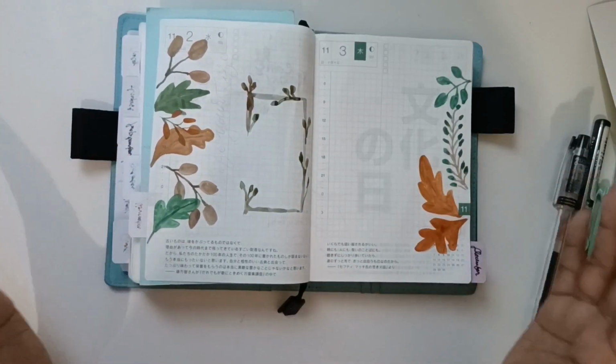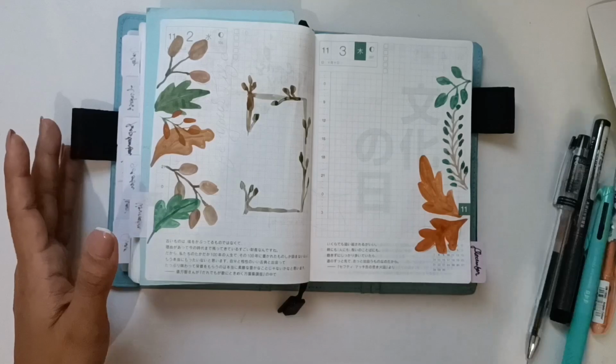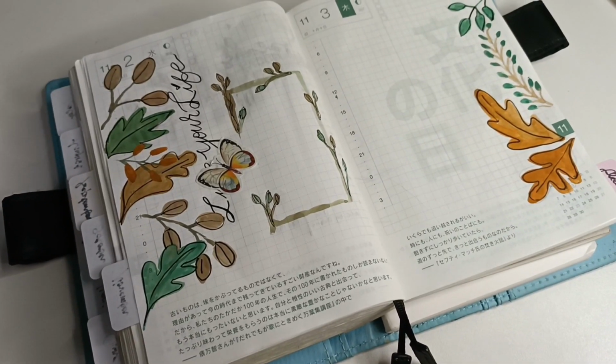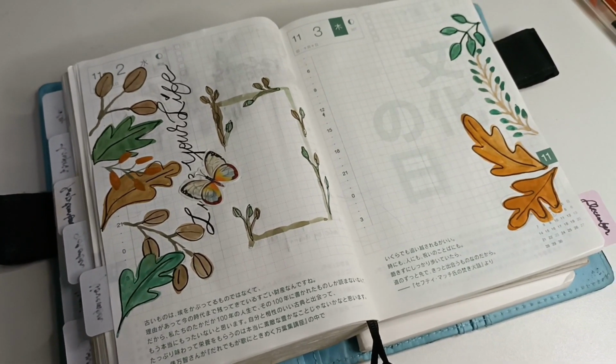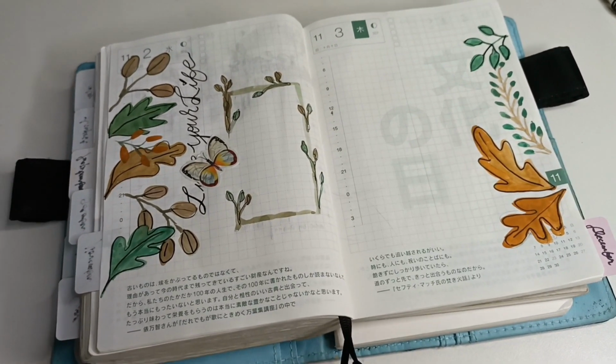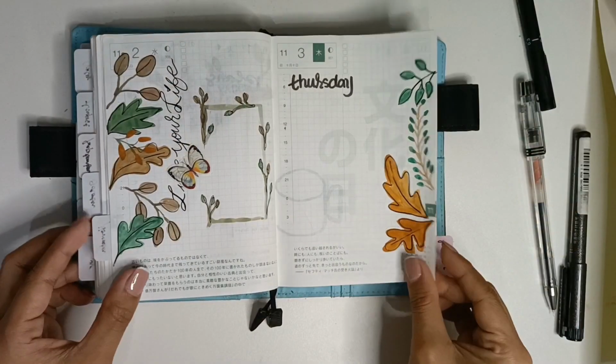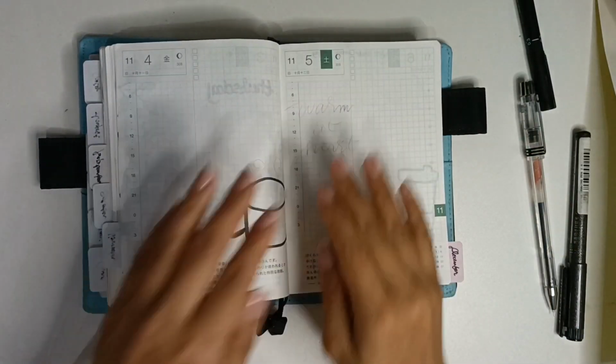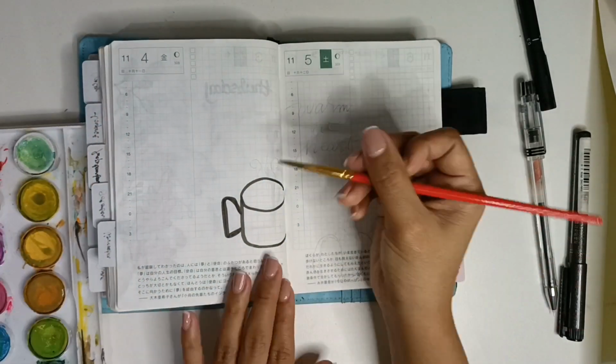So this is the final look for my Wednesday and Thursday spread. I just settled all the leaves on both sides of the pages. I did some outlines and touch-ups, and that's it. So the next one here is my day 4 and day 5.